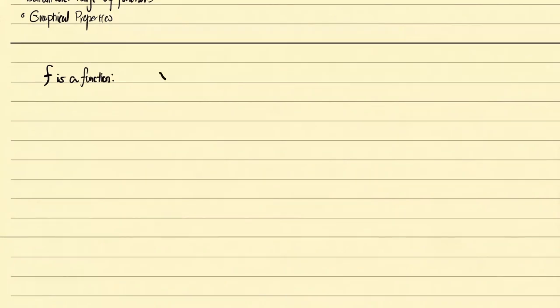But at its heart, what a function does is takes in an input, x. So this is my machine. And this is my input. Here is x.